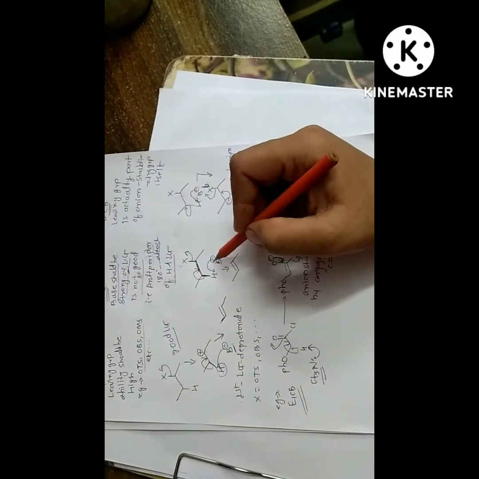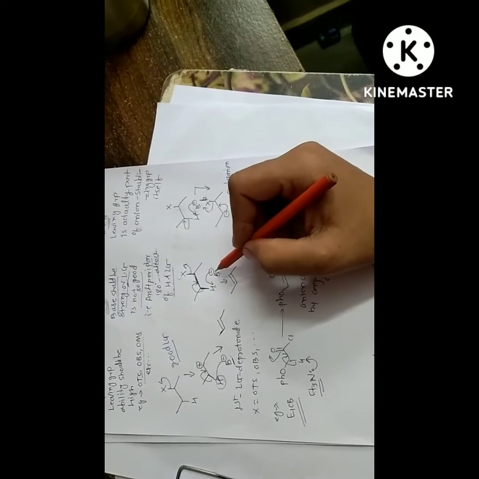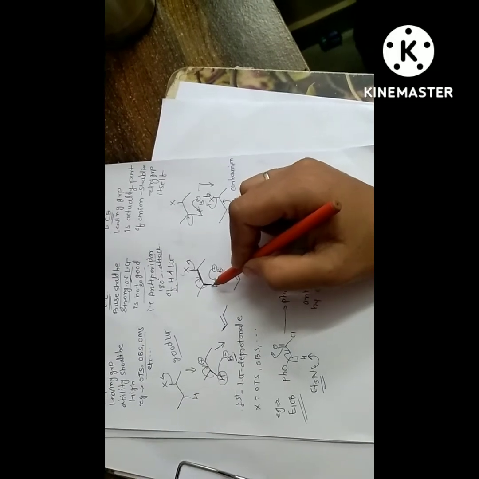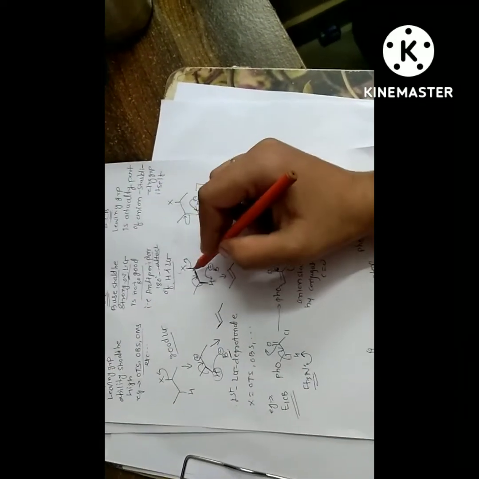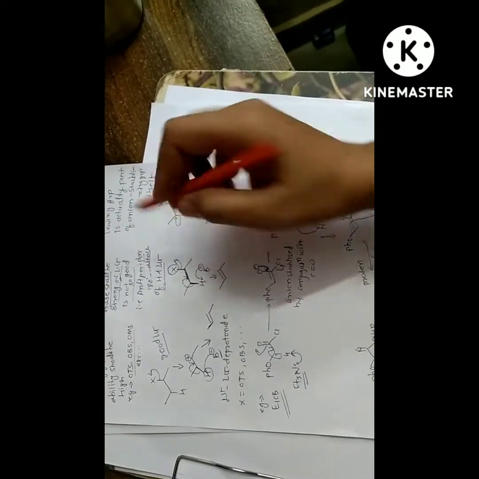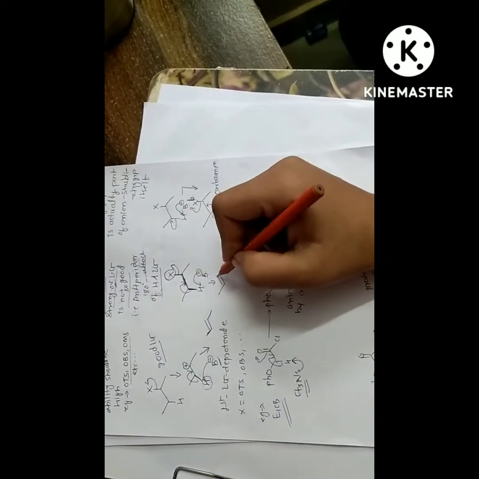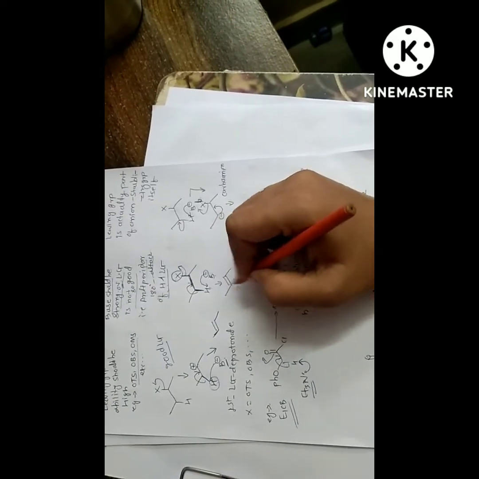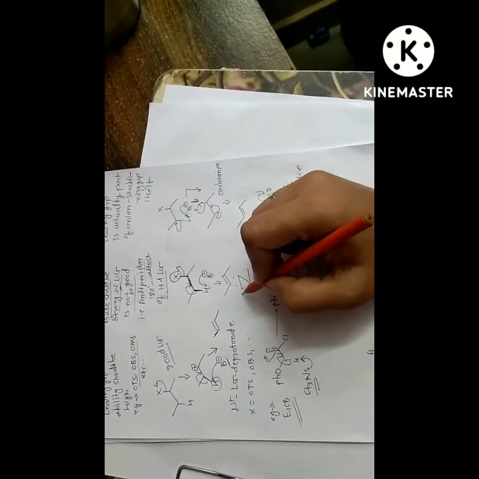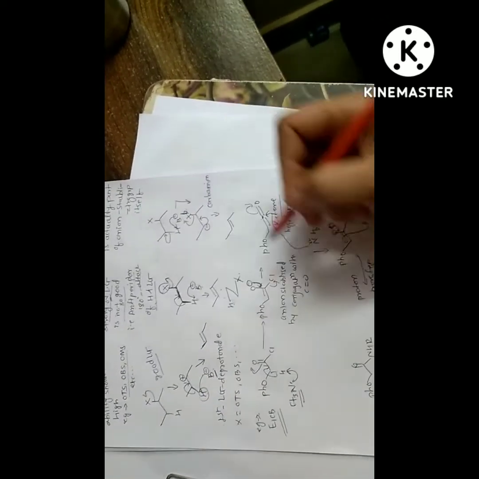Okay, now let's understand this B minus, that is the base. First of all the base abstracts this proton, and the bond moves in such a way simultaneously that the leaving group leaves, and we form this alkene. These steps happen immediately. Means the attack is anti-periplanar, like Z in the Z format. That is, if there is hydrogen, there should be X, meaning the leaving group.